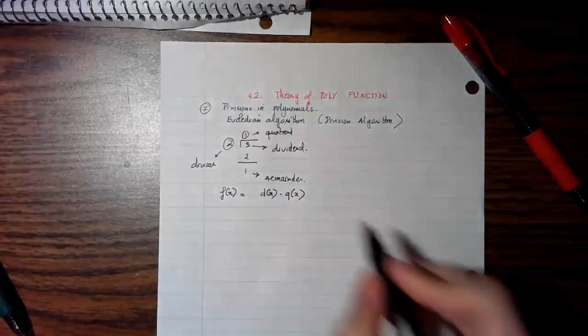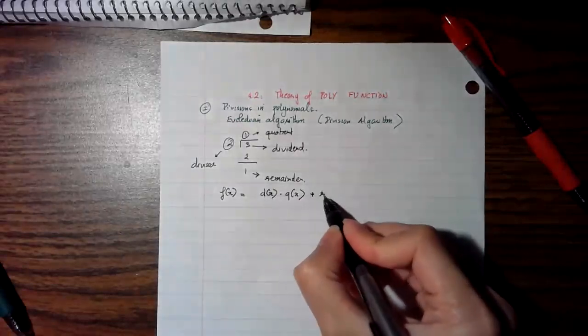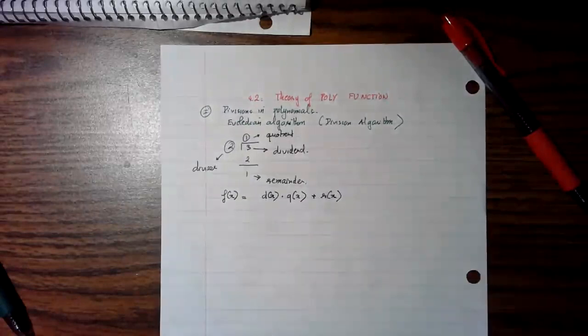Then we can add the remainder, plus r of x.